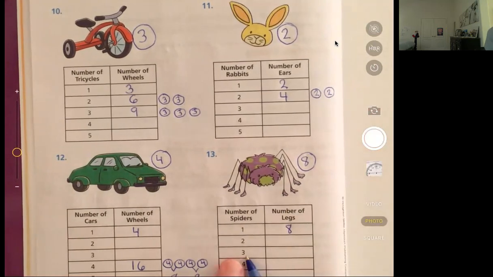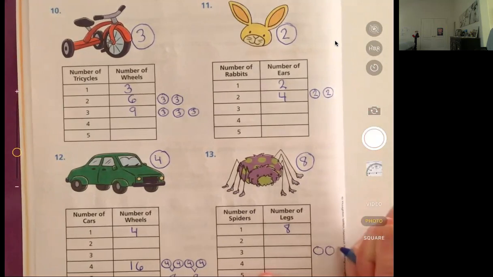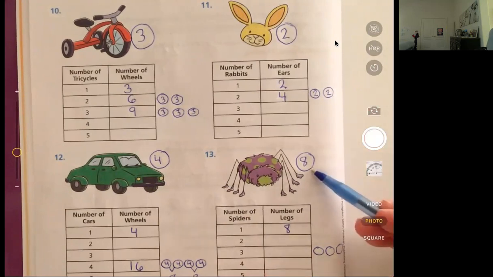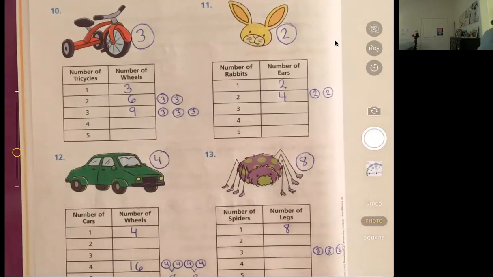Okay, let's go do the 3 together. If I have 3, remember this is my group. 3 spiders. 1, 2, 3. They each have 8 legs. 8, 8, 8. I have to find out how many legs in all.